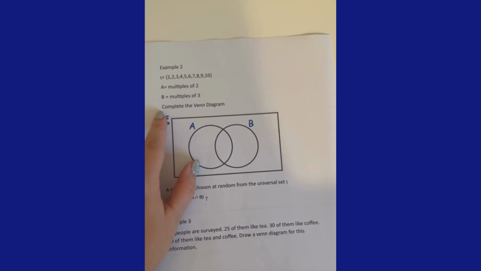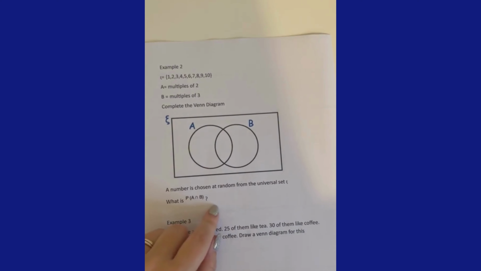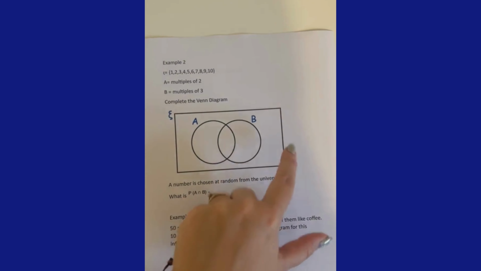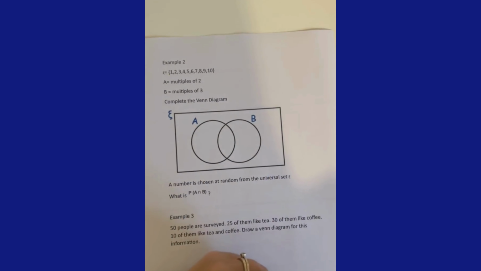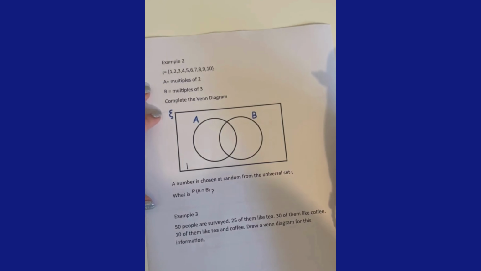And we want to complete the Venn diagram. Now my suggestion is go through every single number individually and figure out where it's going to fit in. So here we'll have our multiples of 2, here we'll have our multiples of 3, and in the middle here we're going to have our numbers that are both in the 2 times table and the 3 times table. And then of course on our outside we're going to have the numbers that aren't in either of those times tables. So if we start with the number 1, 1 is not in the 2 times table and it's not in the 3 times table, so I'm going to put that on the outside.